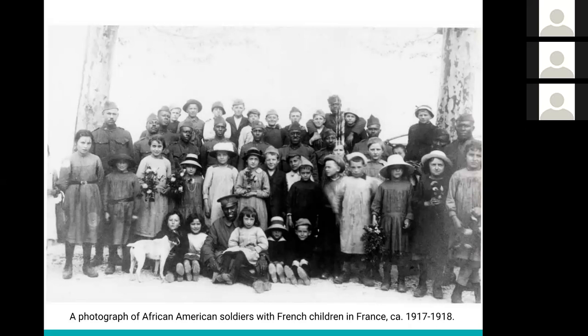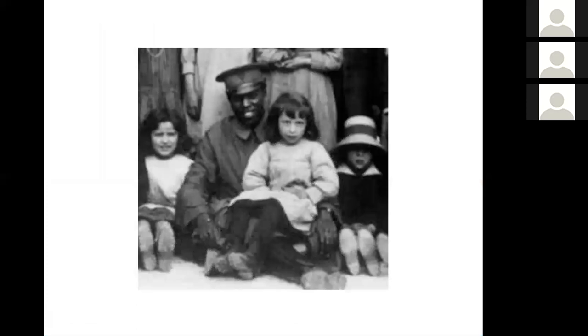Now from the label, we understand that this is a photograph of African American soldiers with French children in France. I don't know the exact location. It was taken between 1917 and 1918. Perhaps the soldiers had just liberated a French town from German occupation during the war. How does this photo reveal the importance of historical context? What are your thoughts? And if we can go to the next slide, please, and taking a closer view.